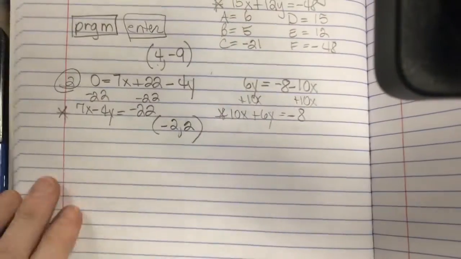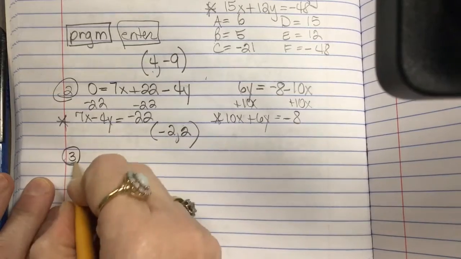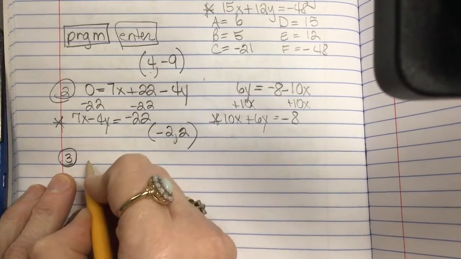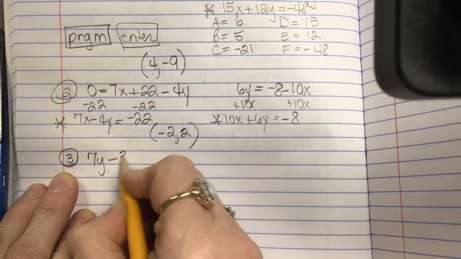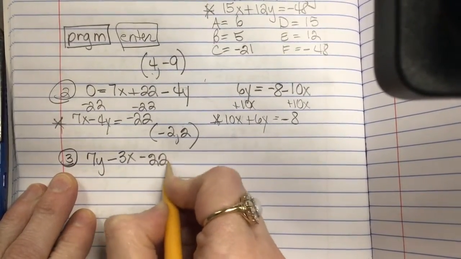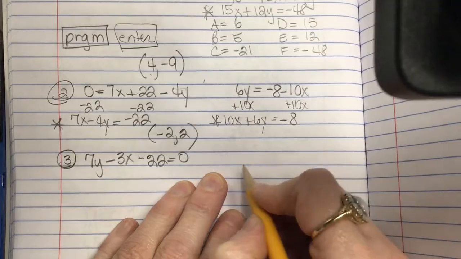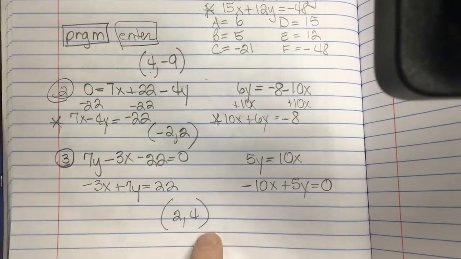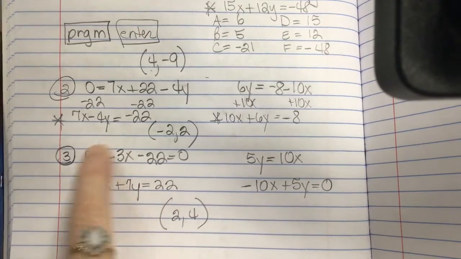Number 3, I'm going to let y'all do it completely, and I'll do it, we'll check, and then we're done. 7y minus 3x minus 22 equals 0, and 5y equals 10x. 2, 4. Now, this one I think was pretty straightforward.